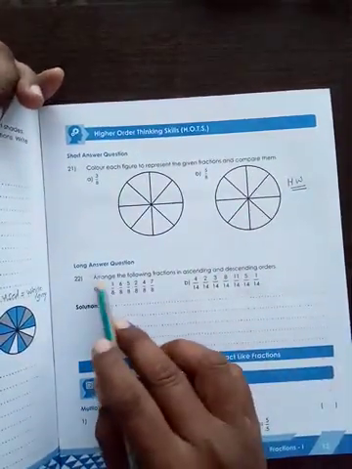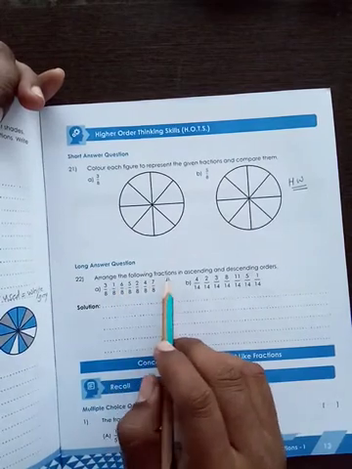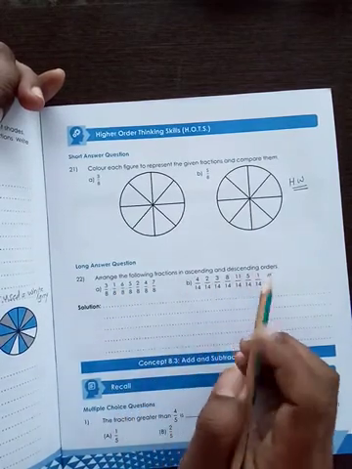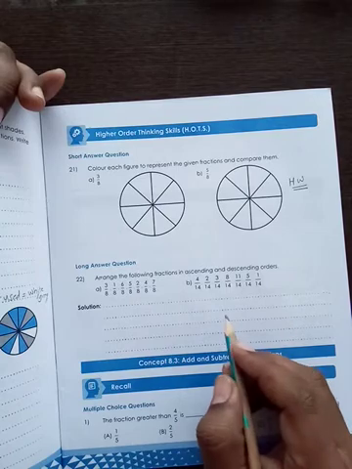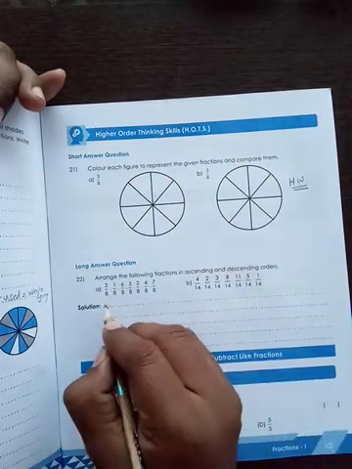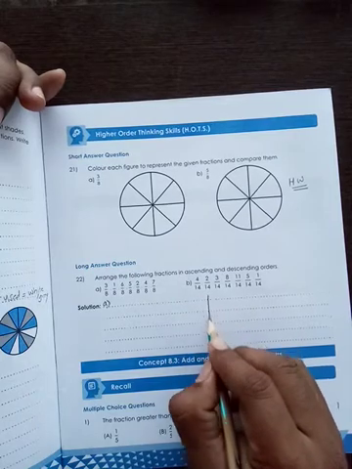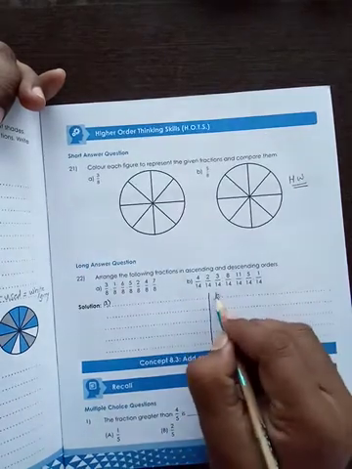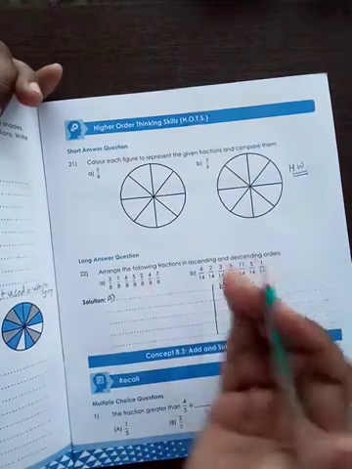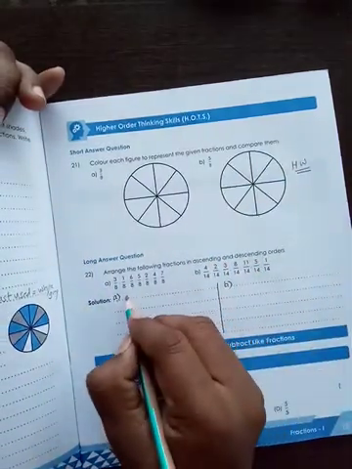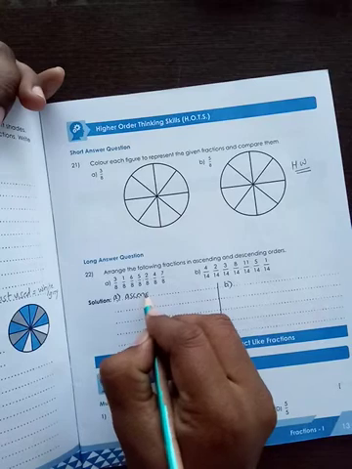Now let us solve the long answer question. Arrange the following fractions in ascending and descending orders. चलो मैं करता हूँ फर्स्ट फ्रैक्शन के लिए असेंडिंग ऑर्डर्स का. तो बी का आपको करना है यहाँ पर घर पर, ये आएगा बी सेक्शन, आप यहाँ पर सॉल्व करो. ए सेक्शन में यहाँ पर करता हूँ. फर्स्ट लिखूँगा मैं असेंडिंग ऑर्डर.